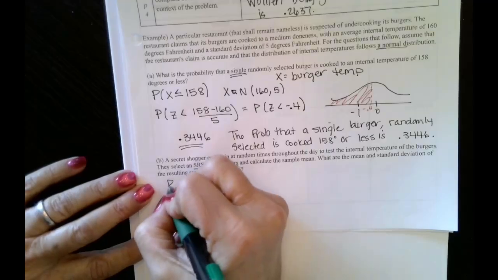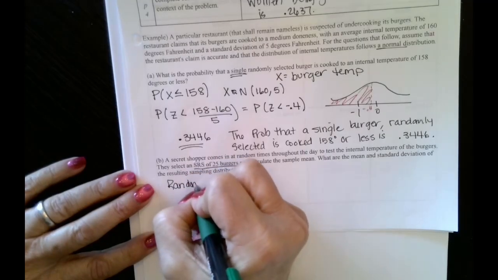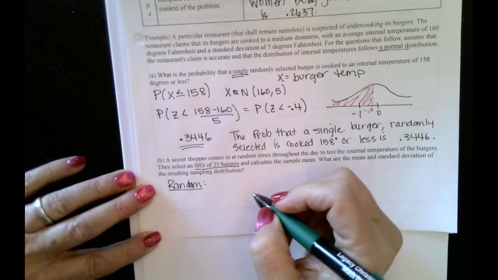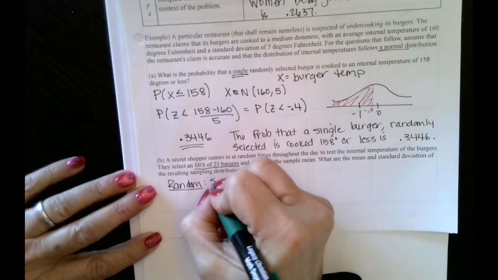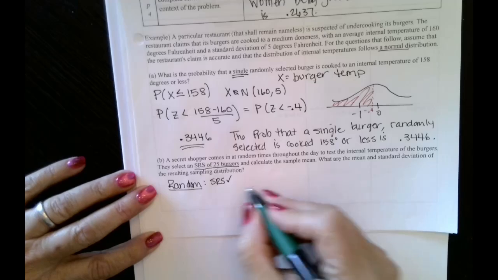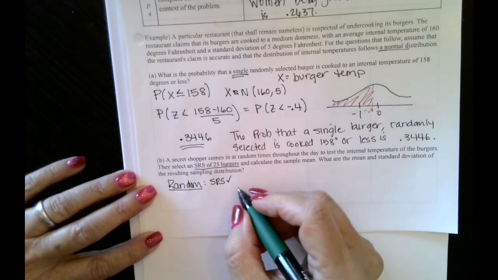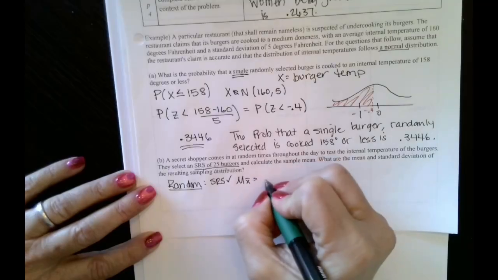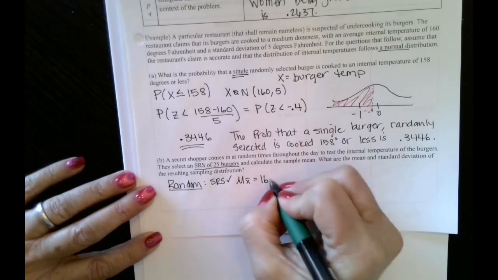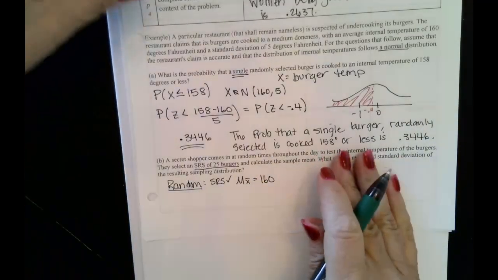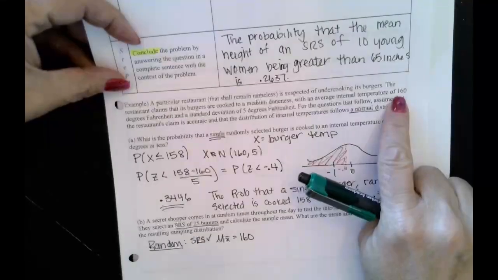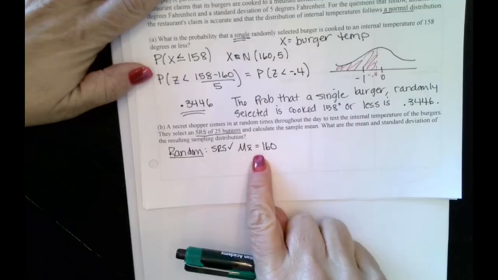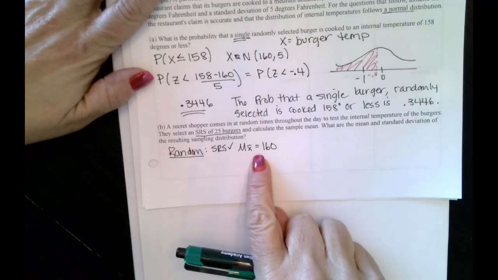So I'm going to look at this for a second, just because I think this is good practice. Is this random? Remember, random gives us our mean, and it tells us that's an SRS. So we know it's the mean. This tells us that our sampling mean is going to be the same as our population mean, which is 160. So since we used an SRS, we can say that the average sample mean is 160.